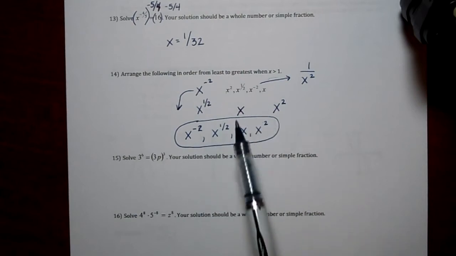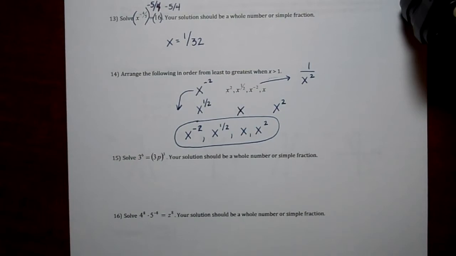But if you're stuck on a problem like this one, I would really recommend that you pick a number that's pretty easy to work with, like I did 4. I think I used 5 or 10 for a couple of them too. Pick a number that's easy to work with and start plugging it in and just see what you get.